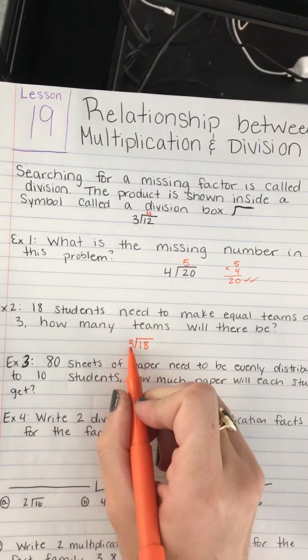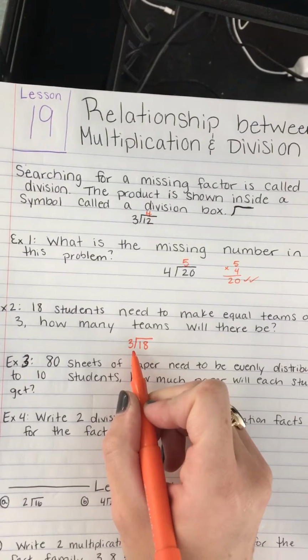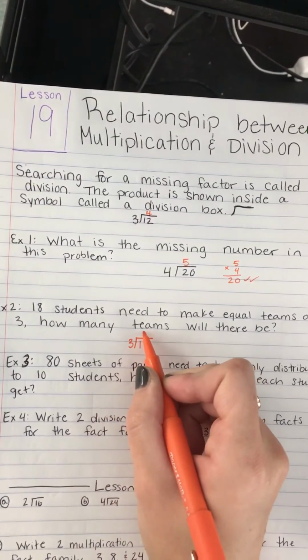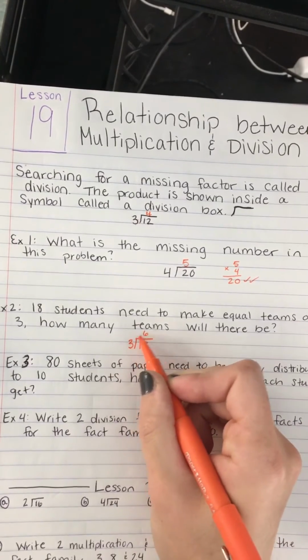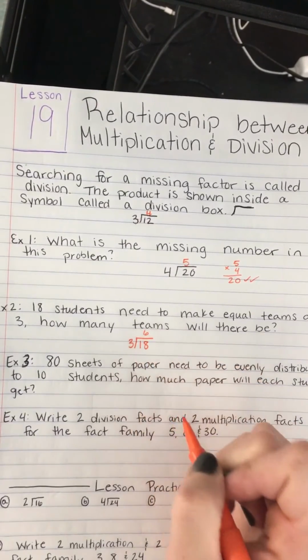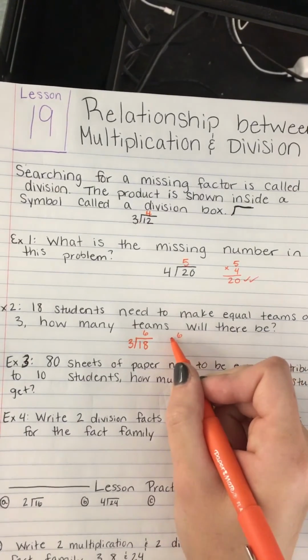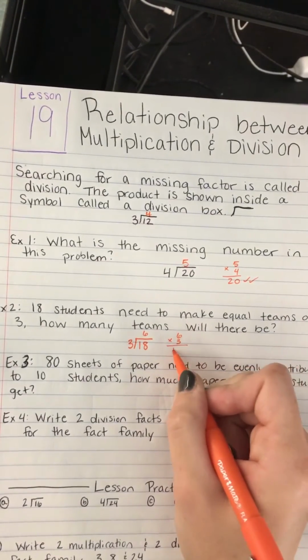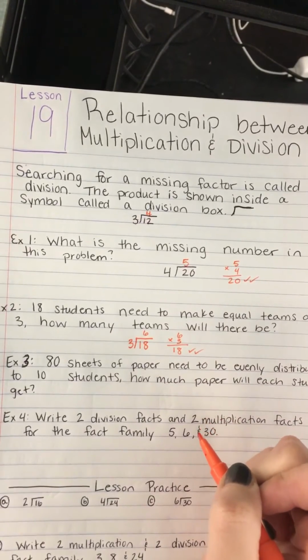So we put 3 here, and we say 3 times what equals 18? And then we remember 3 times 6 equals 18. So you're multiplying this way to get the answer right there. Okay? So we double check, of course. 6 times 3 equals 18. There you go.